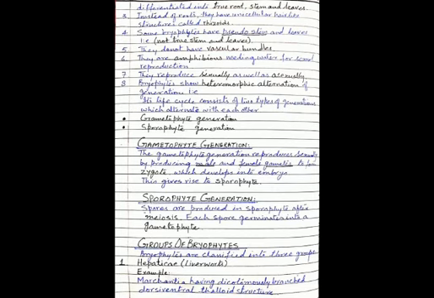This gives rise to sporophyte. Now the next pointer heading is sporophyte generation. Spores are produced in sporophyte after meiosis. Each spore germinates a gametophyte. Now these are the characteristics.